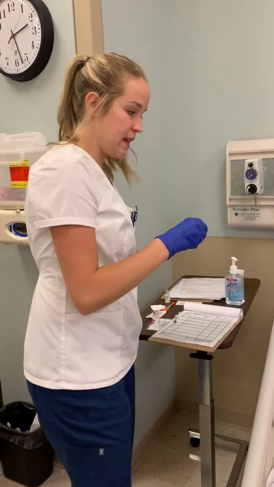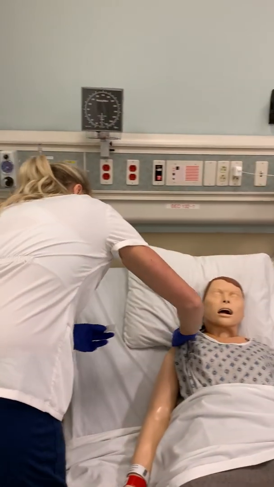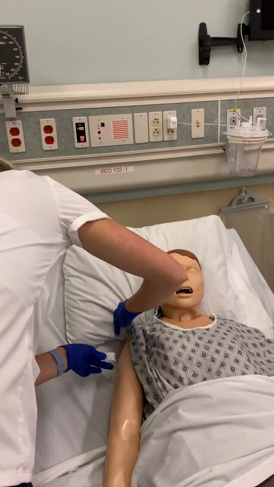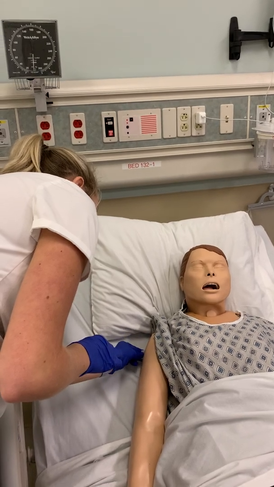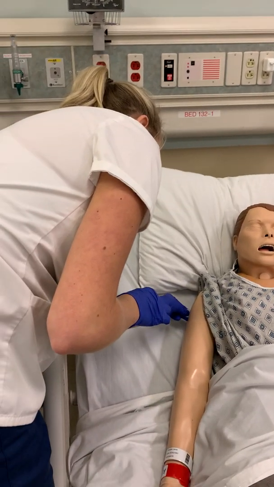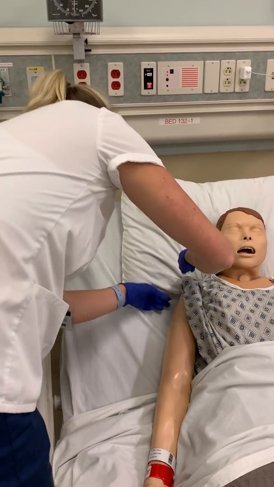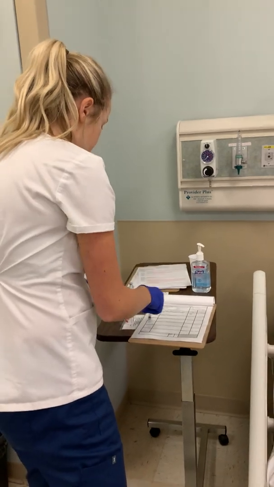Okay, so we're going to be doing this in the deltoid area. So I would measure, find this bony landmark down. I'm going to go right here. I'm going to start cleaning at the center and working my way outward in circular motion. And then I'm going to leave this as an indicator of where I'm going to be giving the injection. I have gauze in my hand ready to go.